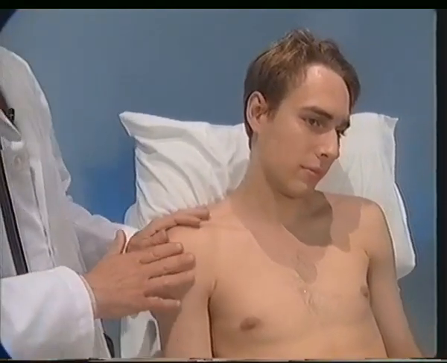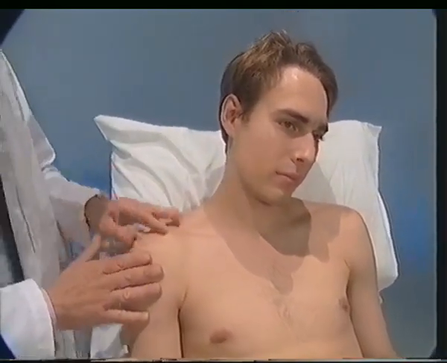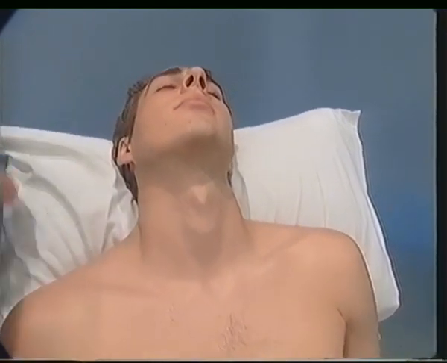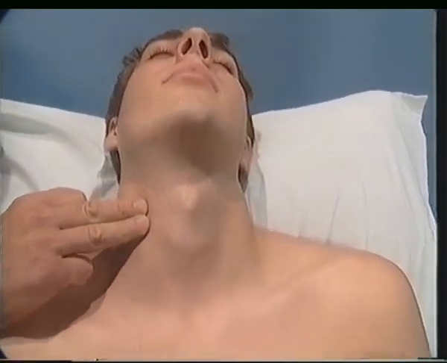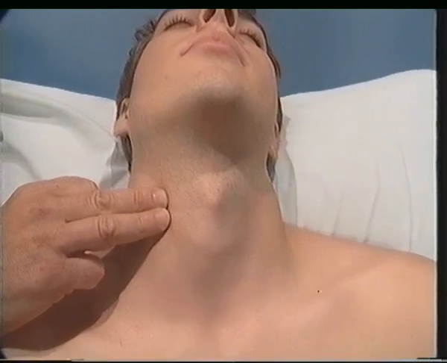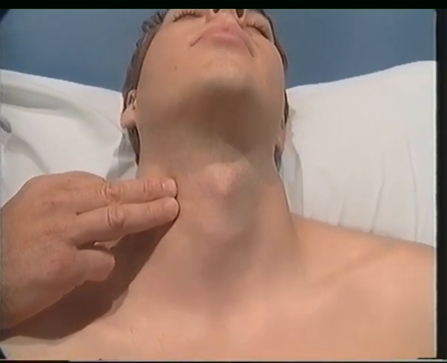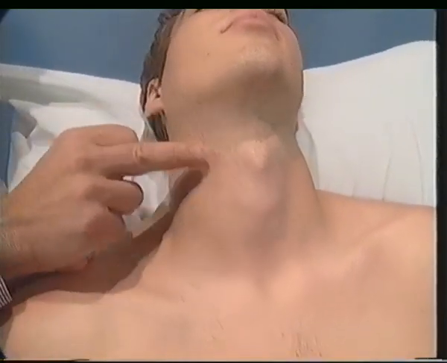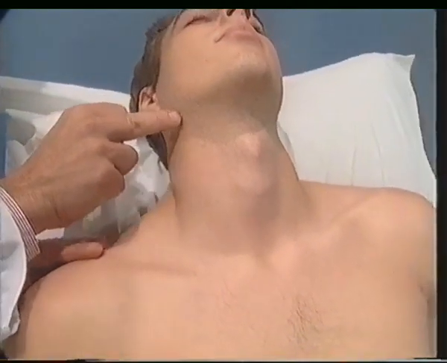So, seeing we're on bruits, I'll show you how we locate the carotids. Now, for that, could you please pop your head back for me? Now, the carotid pulse is felt here. This is the common carotid. But that's not where you listen for bruits. Bruits arise from the internal carotid. The bifurcation is just at the angle of the jaw.